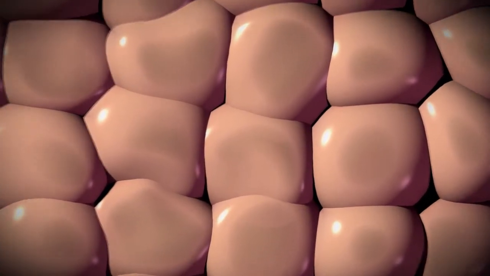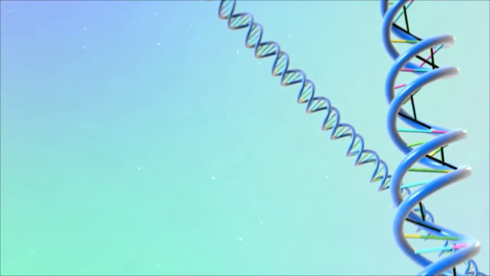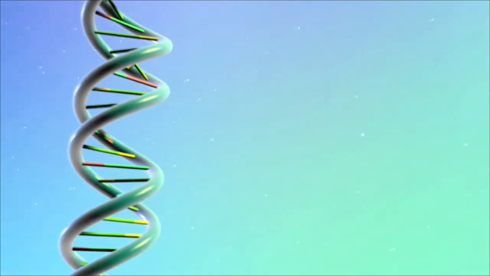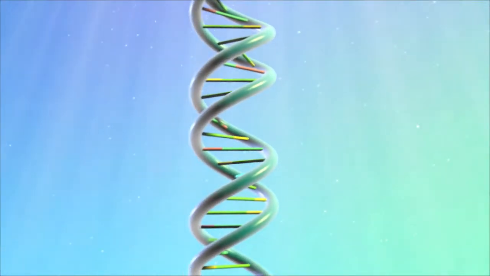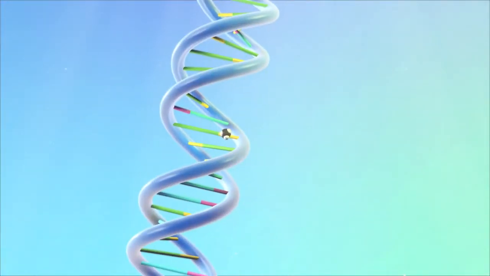In the cell, there are many methods for controlling how DNA is read and expressed. Several of these methods, called epigenetic modifications, can turn specific genes on or off without altering the DNA sequence. One of these methods is DNA methylation, which occurs when a methyl group is added to a DNA base.